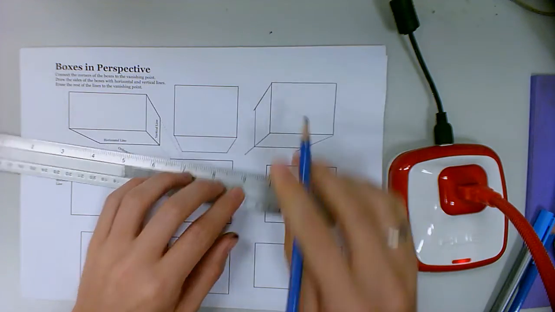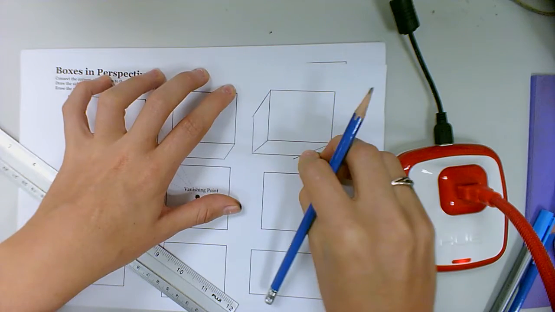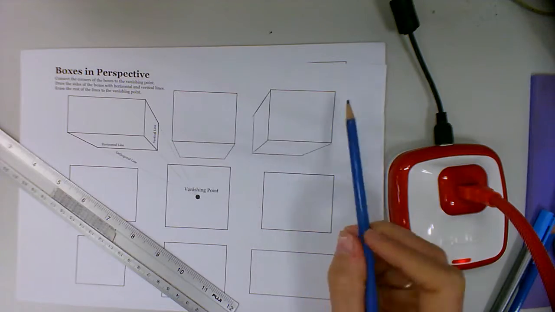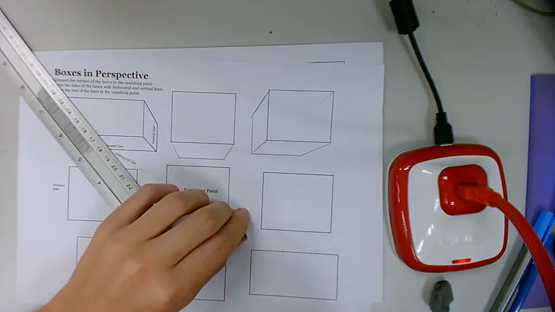And I'm going to take my eraser and erase the extra little. I have my right box in perspective. Again, it would not make sense to go from this corner because this is going to go behind the box, so you wouldn't see that line.